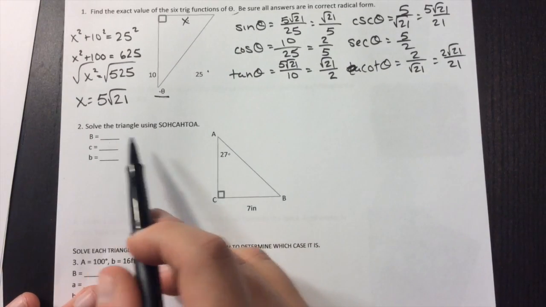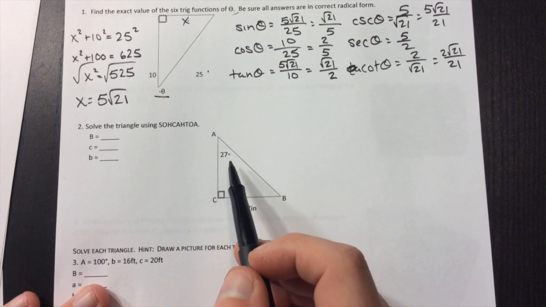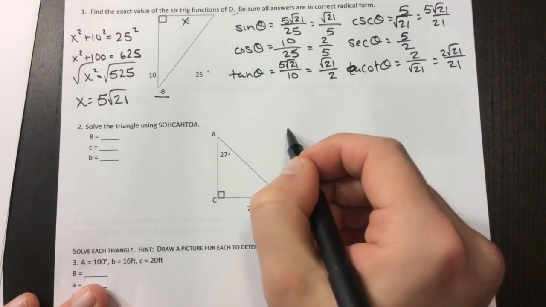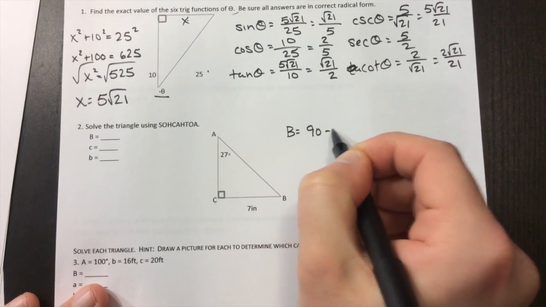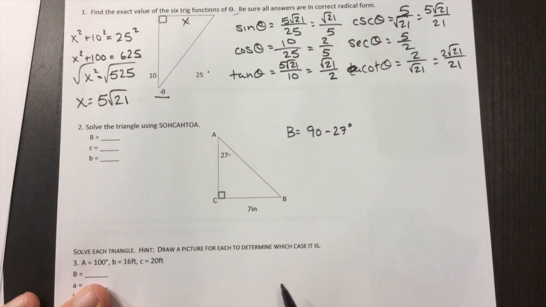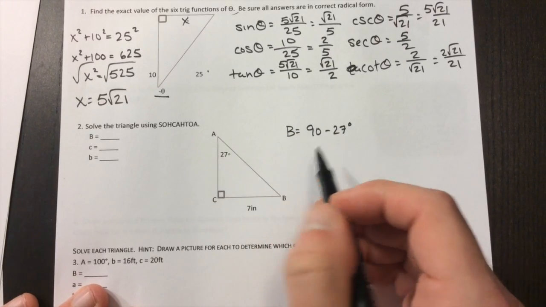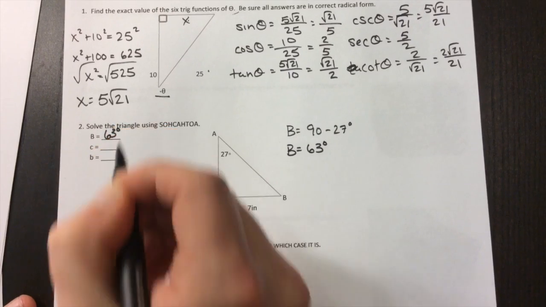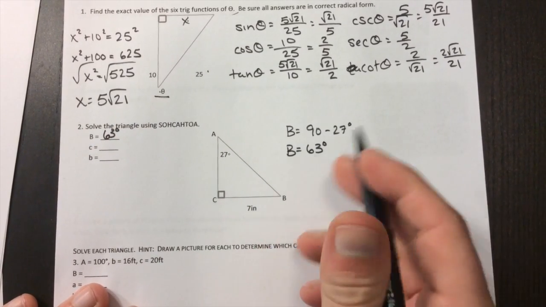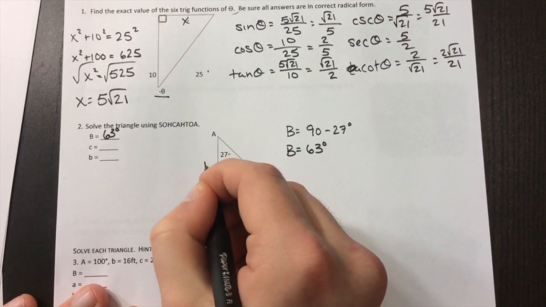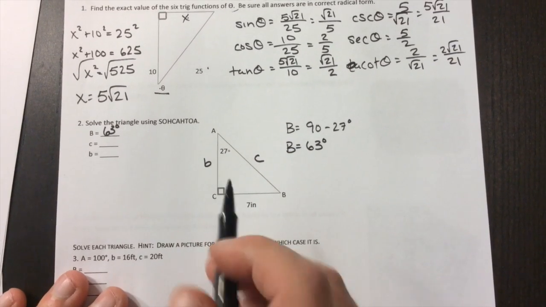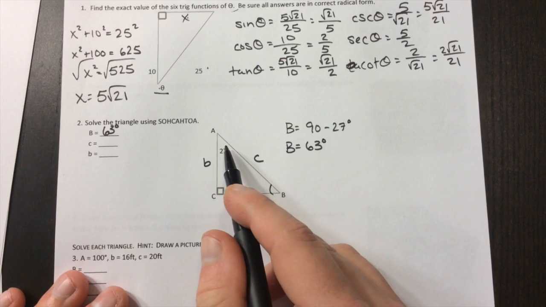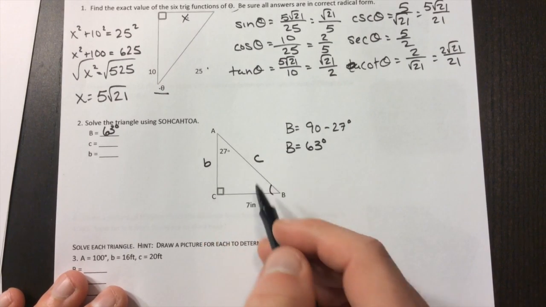Next up, number 2, solve the right triangle using SOHCAHTOA. So first off, if A is given to be 27 degrees, we can find angle B just by saying b equals 90 minus 27 degrees because those are complements. So 90 minus 27 is b equals 63 degrees. So always find the angle first of the right triangle. Next up, we can just do a simple trig. We want to find little b, we want to find c. So what I want to do is we can either do tangent of 27 or the tangent of 63.